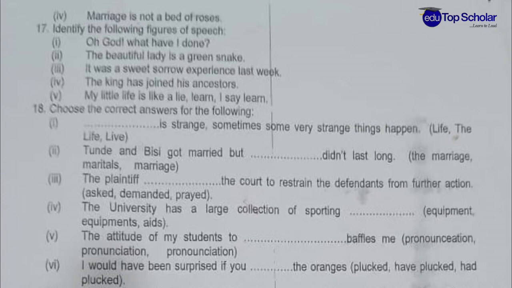So the last one: "My little life is like a lie. Learn, I say, learn." Look at that expression. I want to see your answers. It is a very simple figure of speech, but you may not think in that direction if you are not very sensitive. Somebody said repetition.